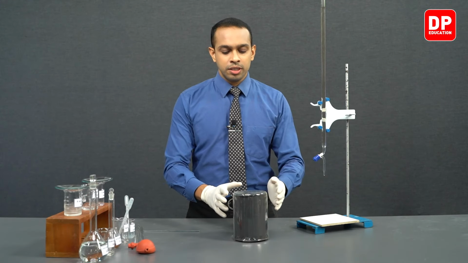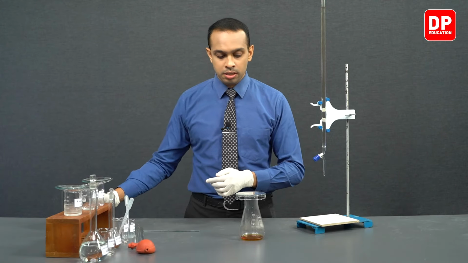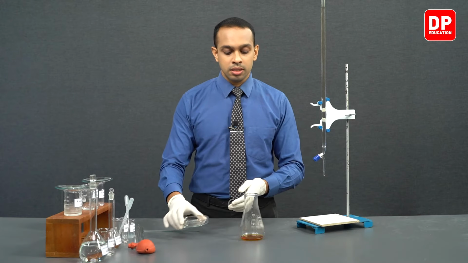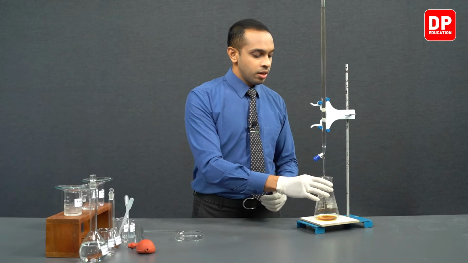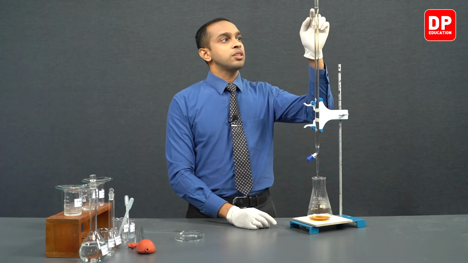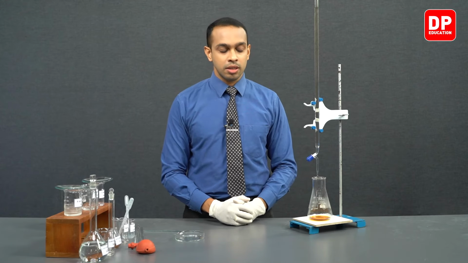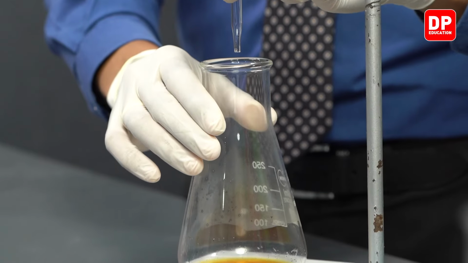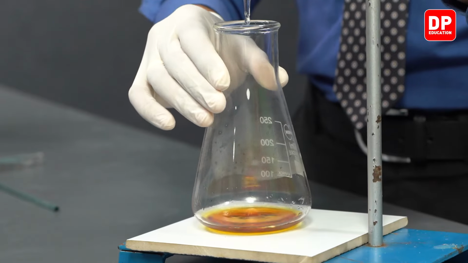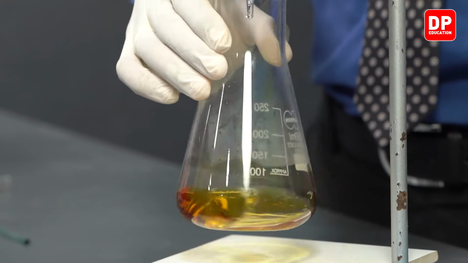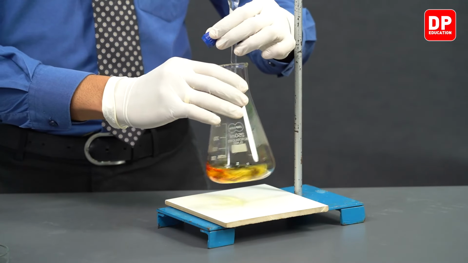Now students, we have allowed this reaction to go on for about 5 minutes in the dark. So let's titrate this with the use of our sodium thiosulfate solution. Keep in mind students, the initial reading is at 6.7. So we are going to start the titration with the initial reading of 6.7, and we need to note the final reading and then obtain the difference to calculate the amount of sodium thiosulfate spent on this titration.